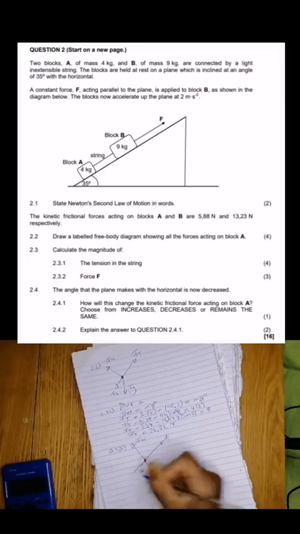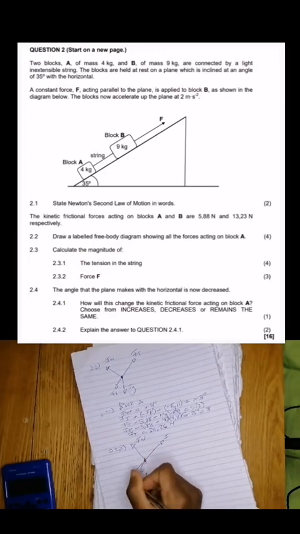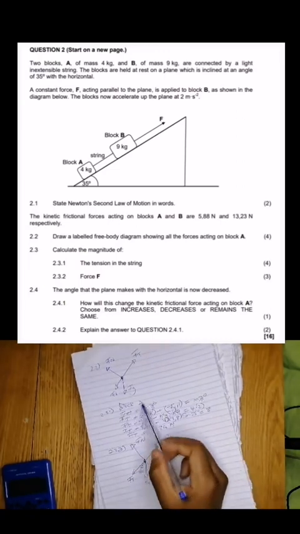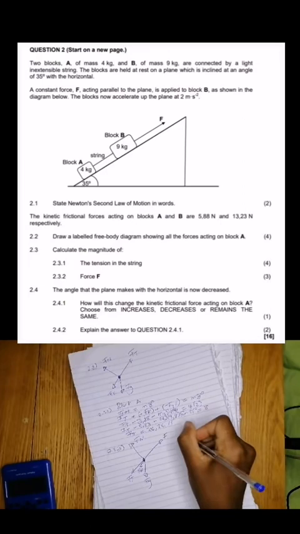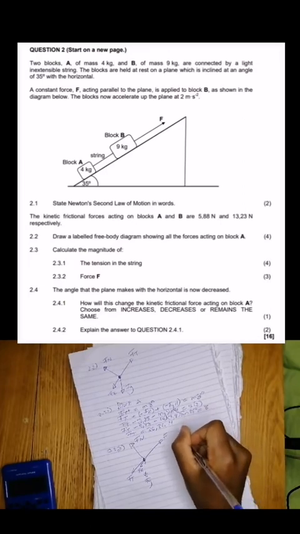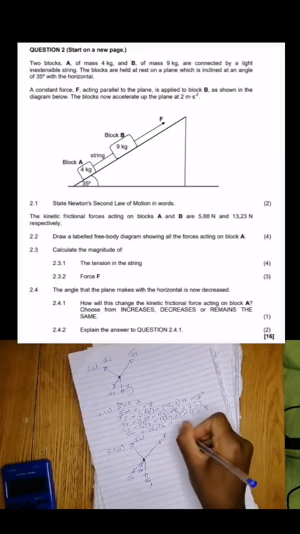We have Fk, we have the tensional force, right? And the tensional force acting on block A is the same as the tensional force acting on block B, but they're acting in opposite directions, so that's why this one will be negative and the other one will be positive. So now we indicate to the examiner that we'll be working on block B.